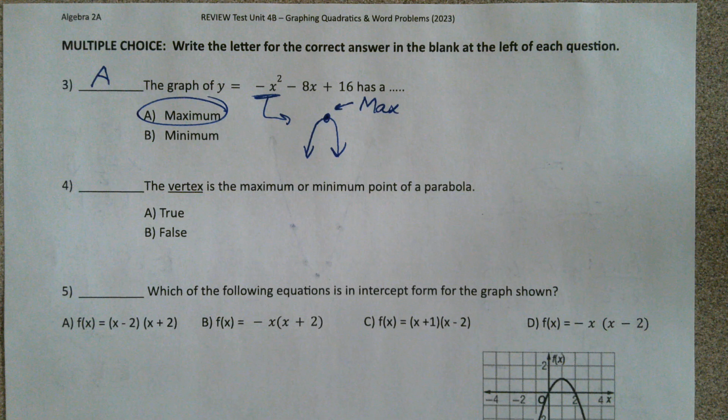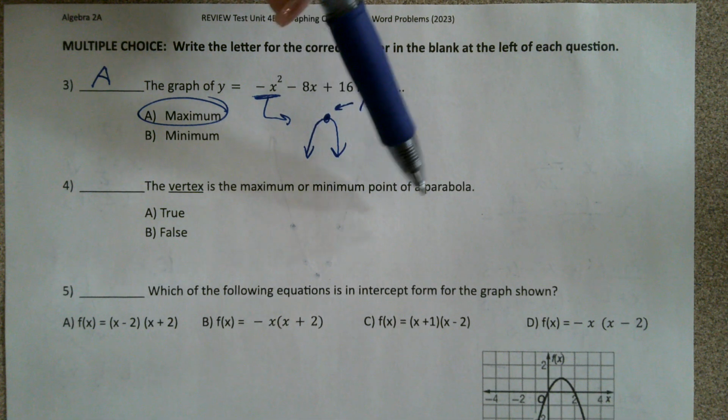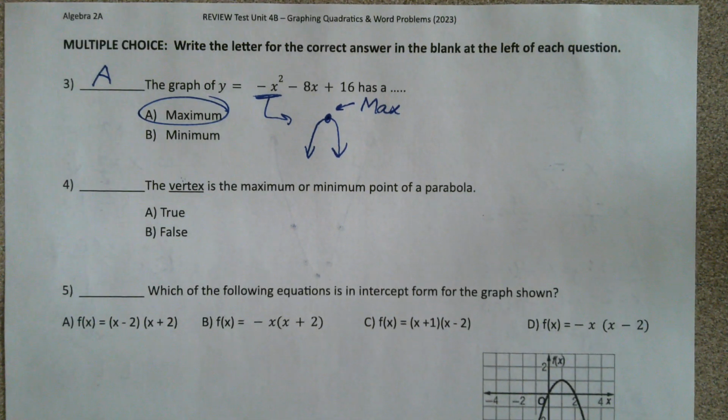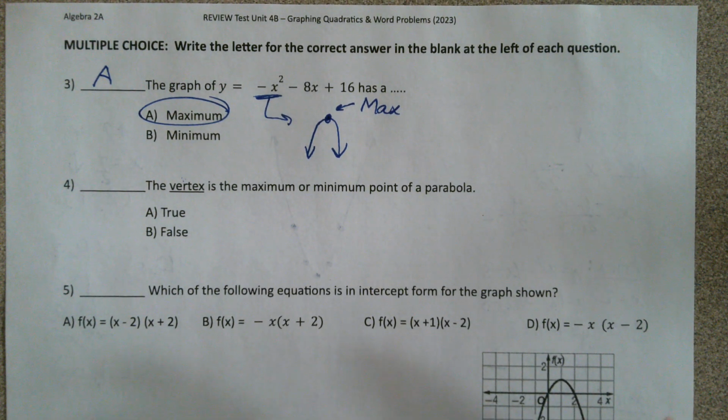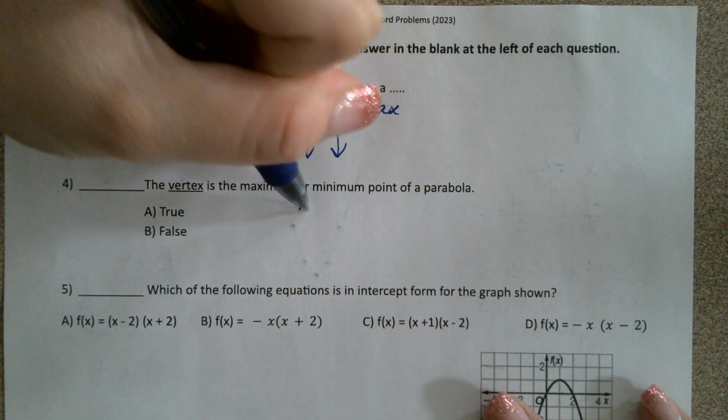4, this is just a vocab question. The vertex is the maximum or minimum point of a parabola. So we're seeing, does this definition match this word? Well, if you're not sure, you can always draw a bit of a picture. Max or min. So this is a maximum picture.